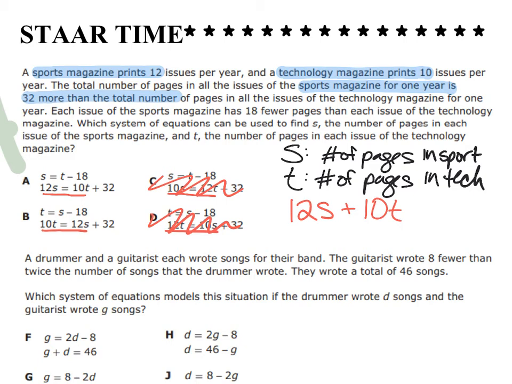Let's look at the second part of this sentence. It says each issue of the sports magazine has 18 fewer pages than each issue of the tech magazine. Fewer tells us we're going to have to do the balancing act. So we're going to get our balancing arms out. Shake one hand, that's sports. Shake the other hand, that's technology. This sentence says the sports magazine has 18 fewer.